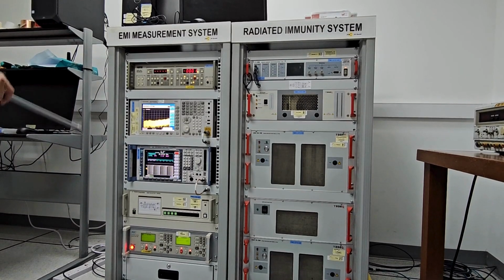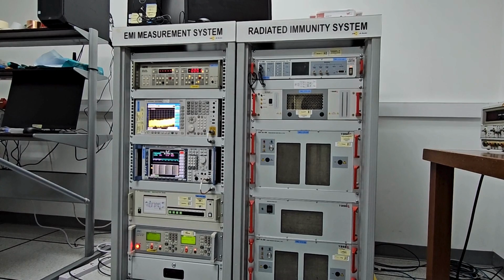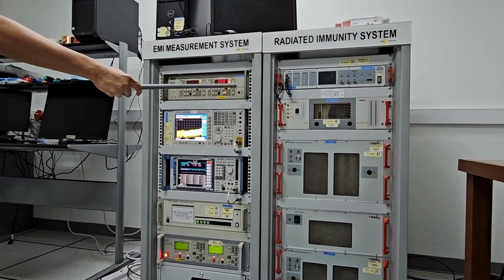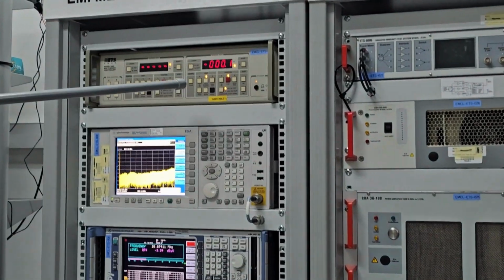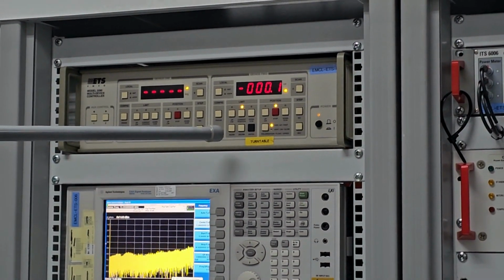As mentioned earlier, this section is mainly used to measure radiated emission. Right on top of this is what controls the turntable. This will control the turntable to turn from 0 to 360 degrees.